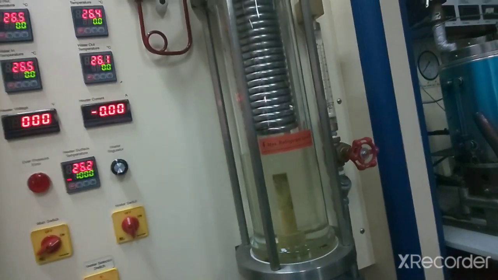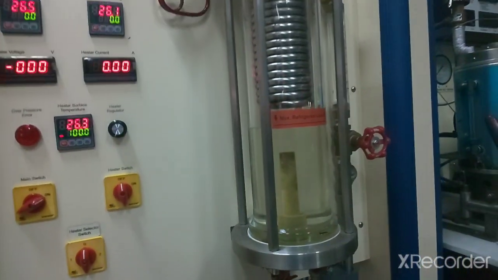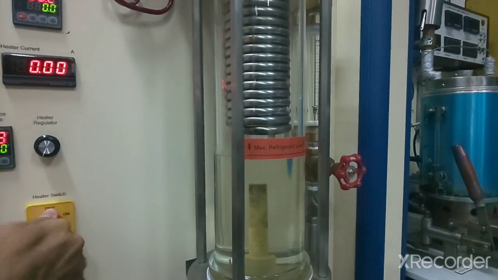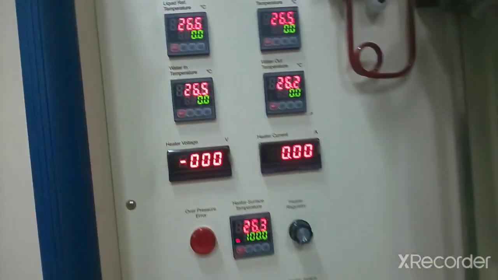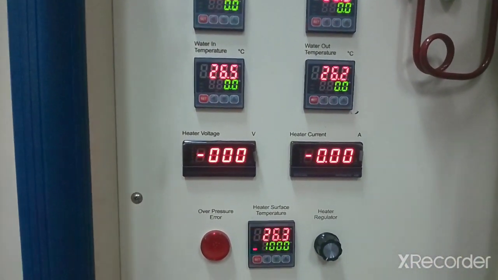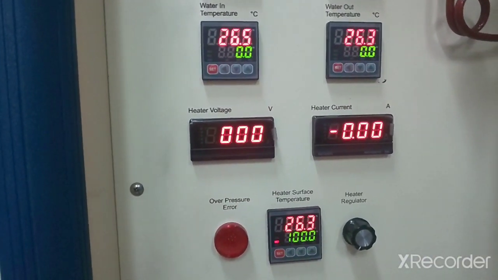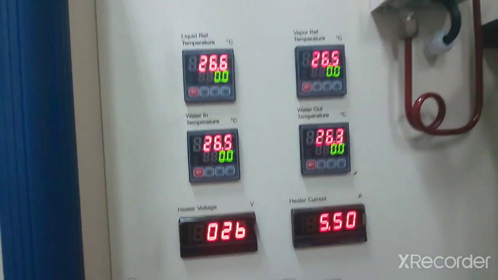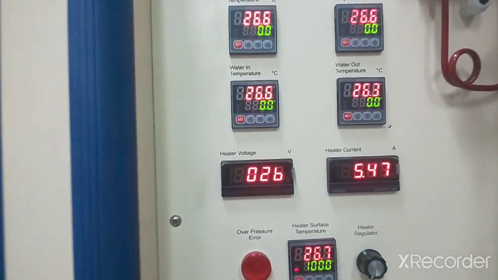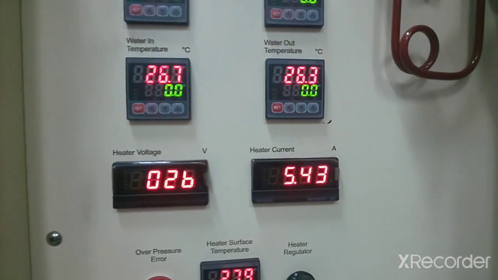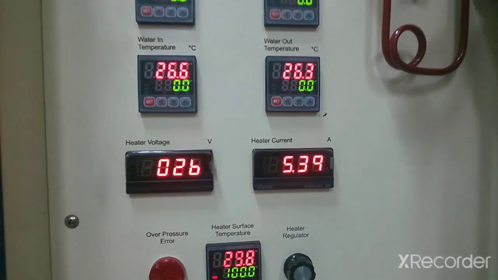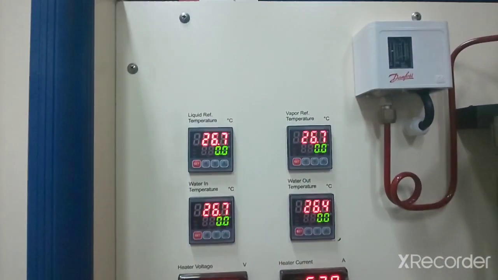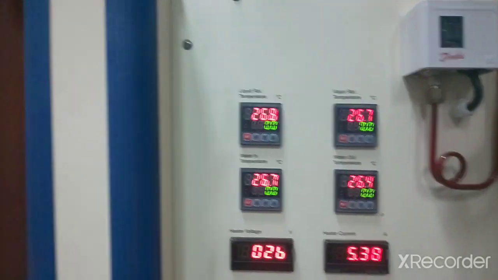And now let's start seeing the function, how it operates. Heater switch, let's turn it on. Right now you can see there is no voltage, no current, but we have to select the heater mode, which mode we are going to use. Let's say we are going to use 1. Now you can see that there is some voltage, 26, and heater current is 5.3. Now the temperature will start to increase as well. You will see that shortly.